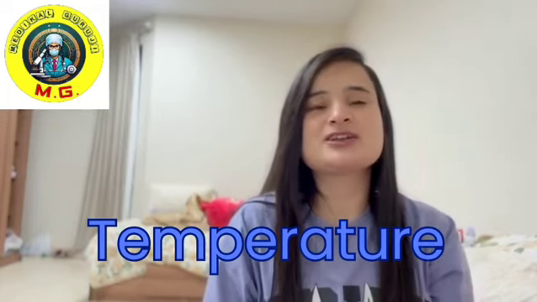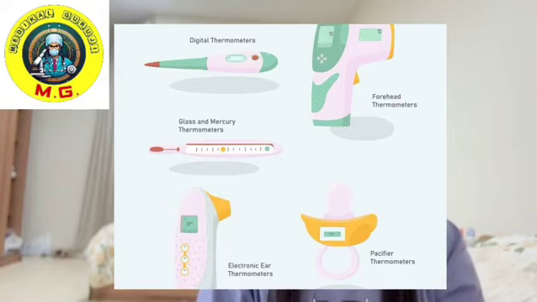Okay, so let's start. The very first is the body temperature. The normal body temperature is 36.1 degrees Celsius to 37.2 degrees Celsius. If we convert it into Fahrenheit, it is 97 degrees Fahrenheit to 99 degrees Fahrenheit. Then we have various ways to measure the temperature of the body: axillary, oral, rectal, and tympanic.